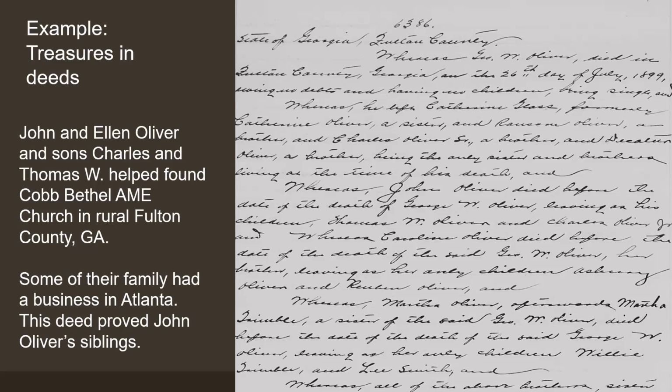But we had to prove that there was a familial connection, or we could just guess, because in families of the formerly enslaved, oftentimes we're looking at people who have the same surname who are not biologically related because they ended up taking the surname of their former enslaver. So that's a hurdle that African American families have that white families don't.